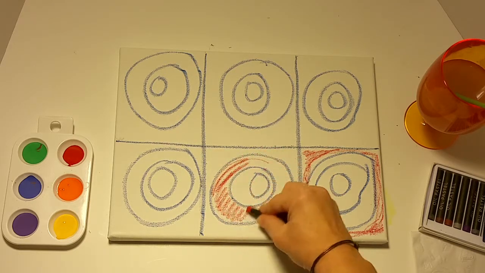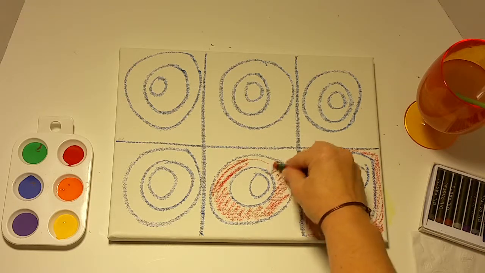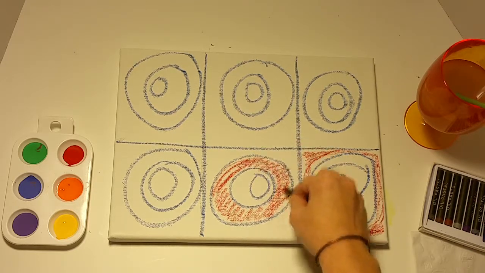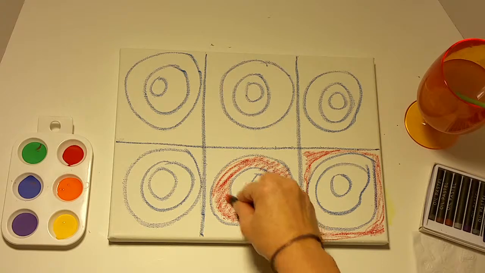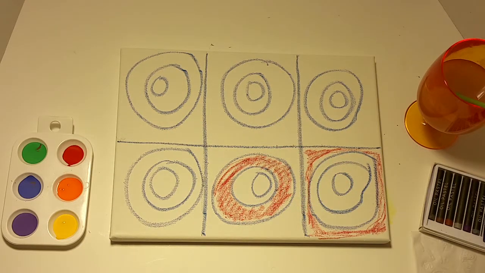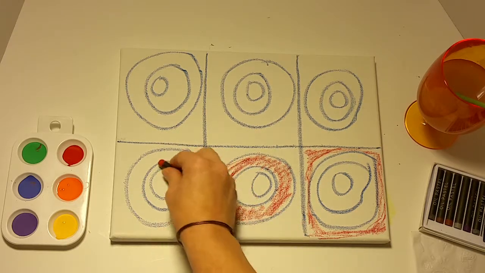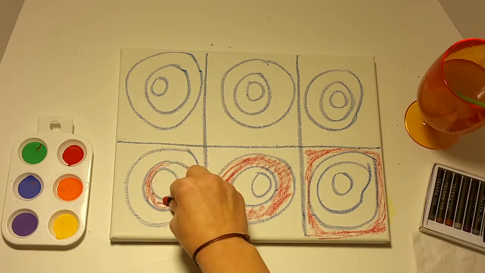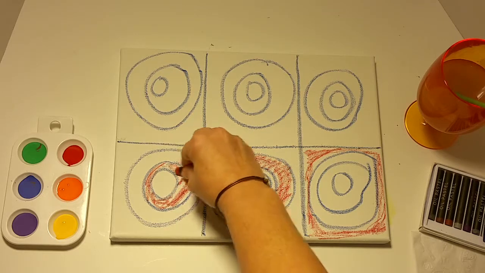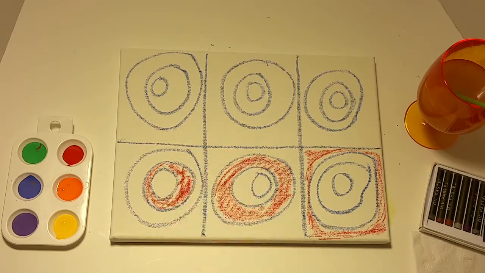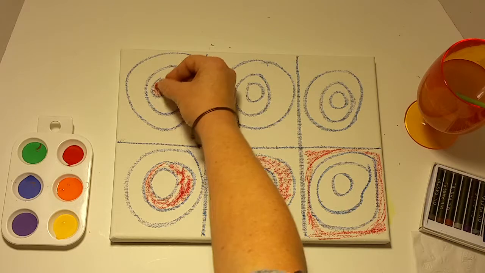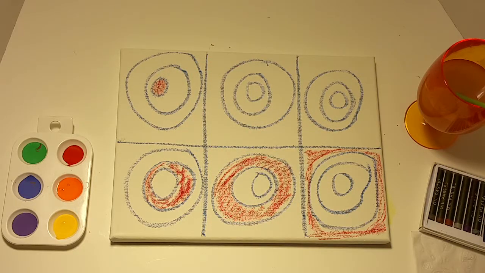Red. What I'm doing is I'm helping myself figure this out. I'm organizing it, so whenever I paint it, it'll make more sense and I won't get all confused. So this one is the first circle, so I need to do the next circle, which would be this one. A little bit of red. And let's do a center here. Okay. That's all I'm going to do for red.